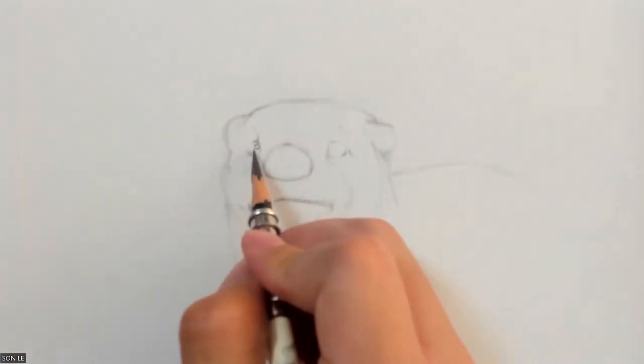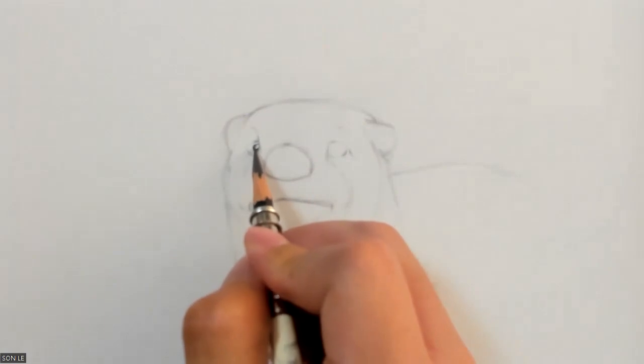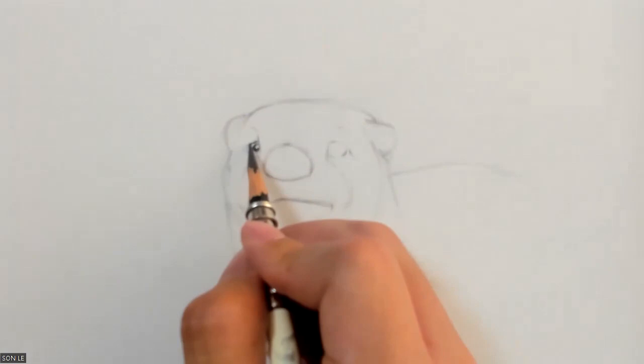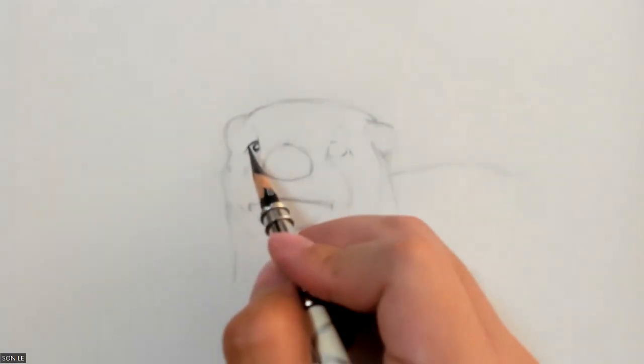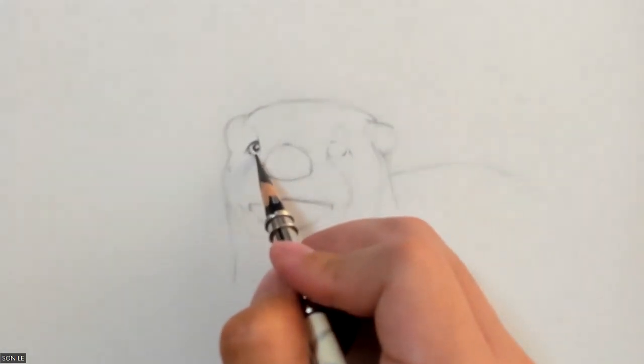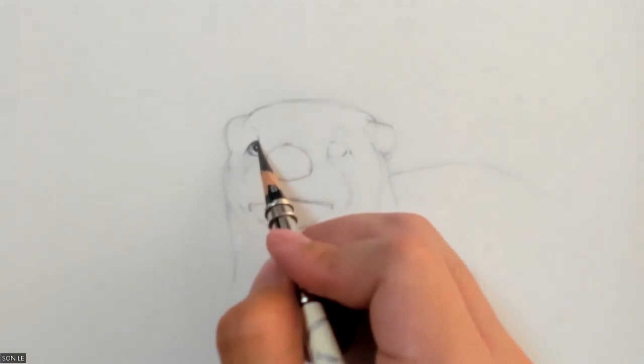We use curved lines to determine the pupil. He's looking up. Use curved lines to shade his eye, and use a circular pattern. Shade from the top of the eye to the bottom.